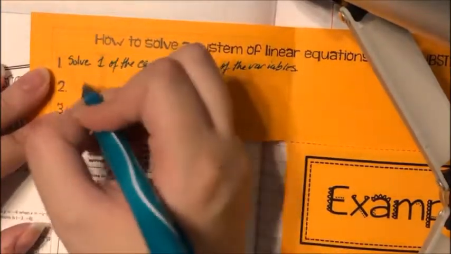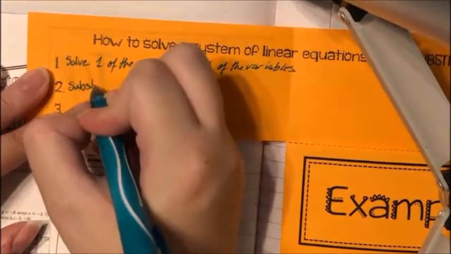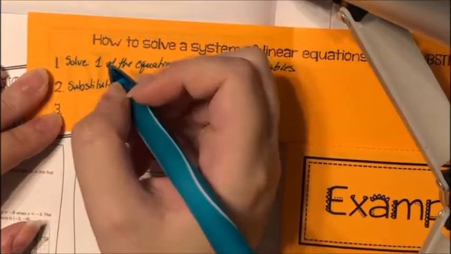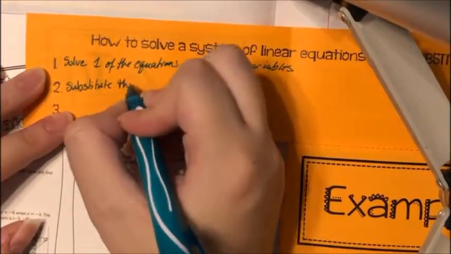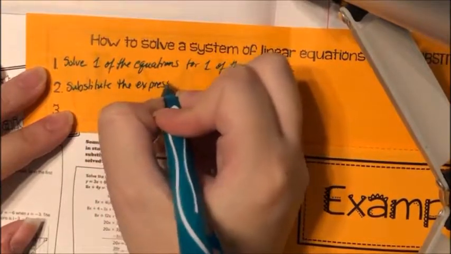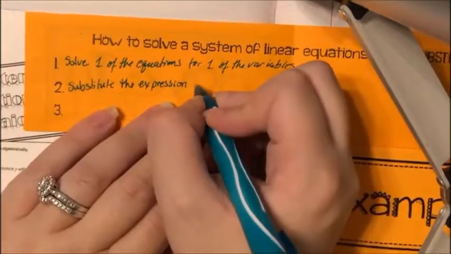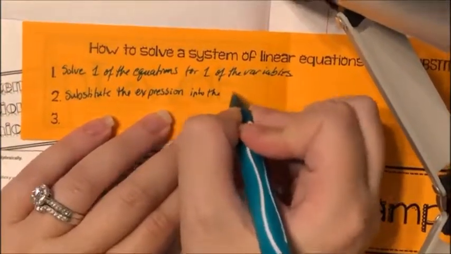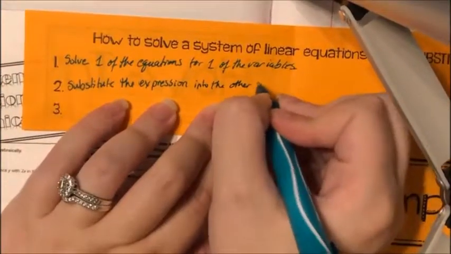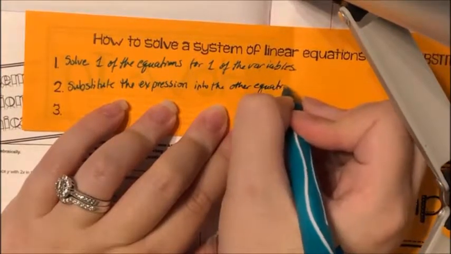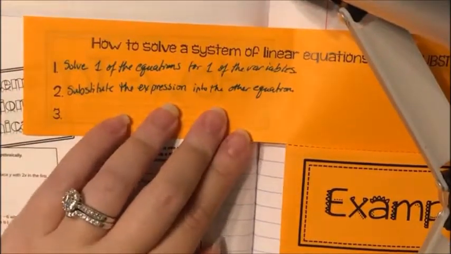Step 2, substitute the expression into the other equation. Okay.